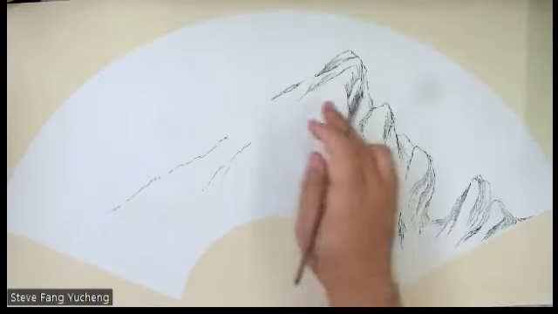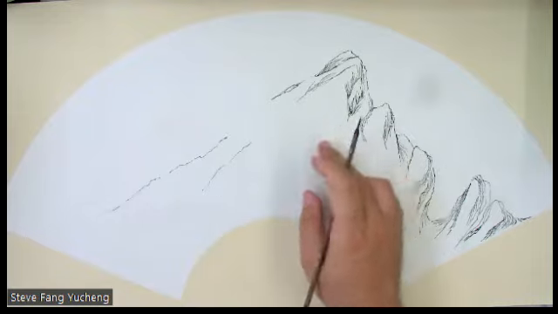The cloud here, you can imagine a little bit from here to here.